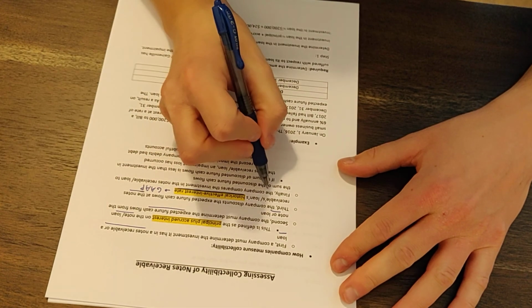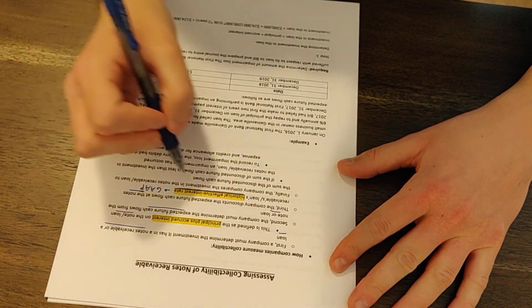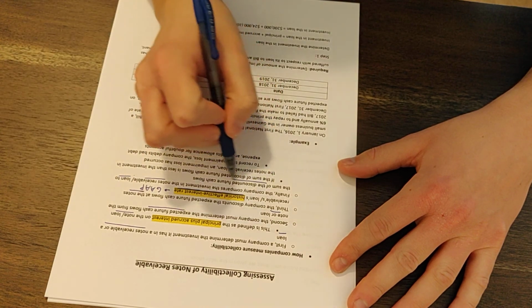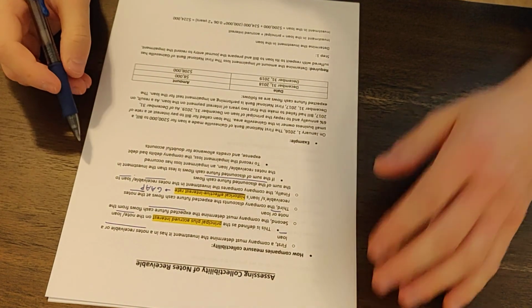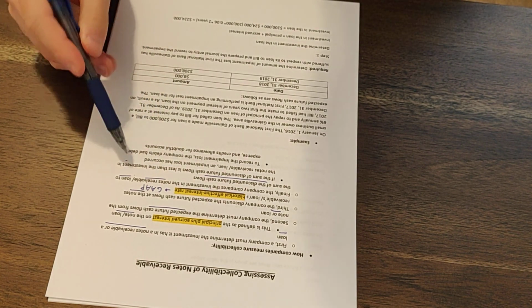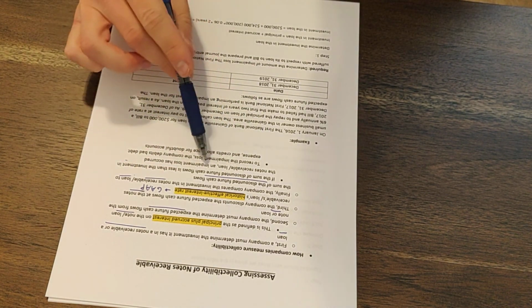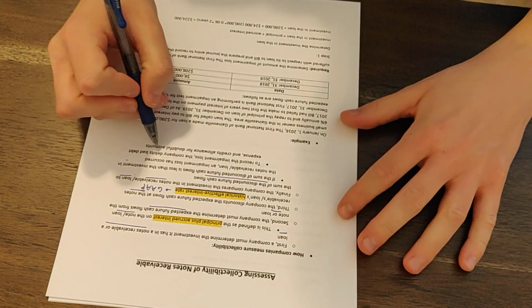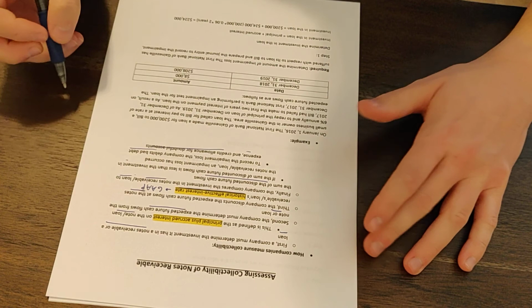flows. Fourth, finally, the company compares the investment in the notes receivable, which is from step 1, to the sum of the discounted future cash flows, which was from step 3. And if the sum of the discounted future cash flows is less than the investment in the notes receivable or loan, an impairment has occurred. To record the impairment loss, the company debits bad debt expense and credits allowance for doubtful accounts.